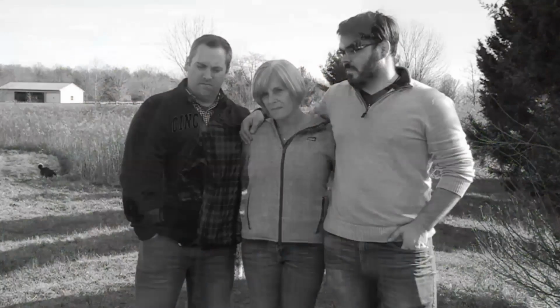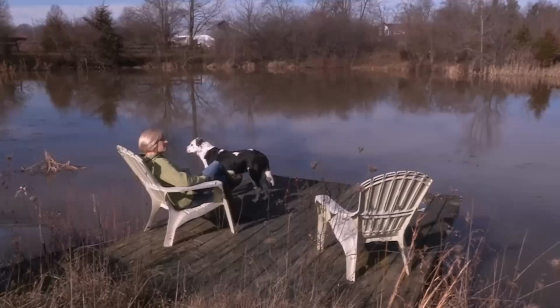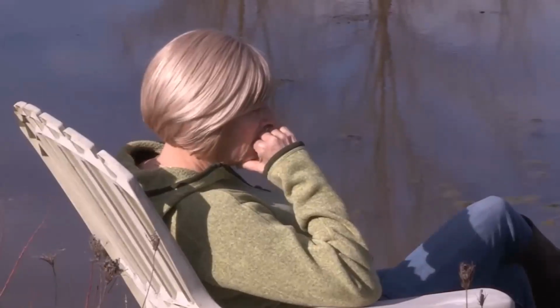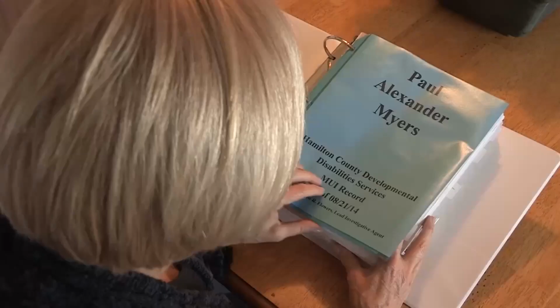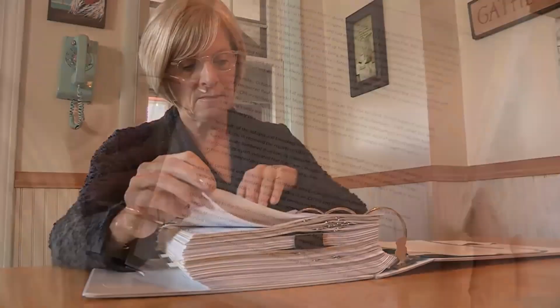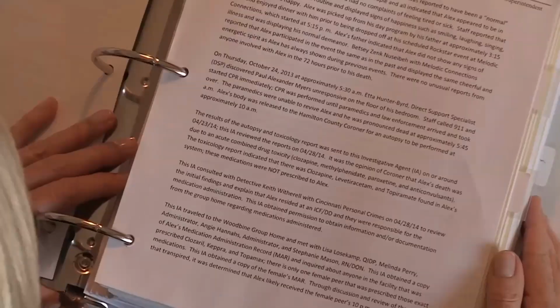For 6 months, we didn't really know what had happened. And I lived with the belief for 6 months that it was natural causes. And 6 months later, we received the autopsy report, which said that he died because he had been given 10 medications that weren't his own.